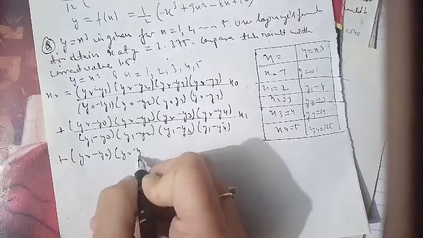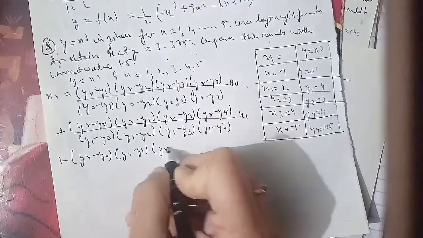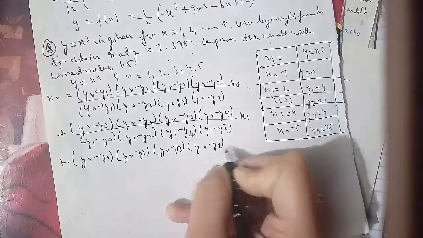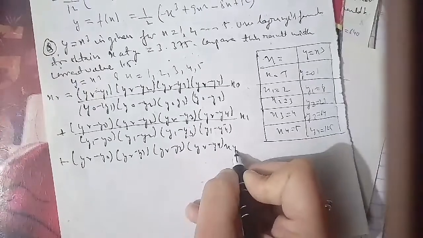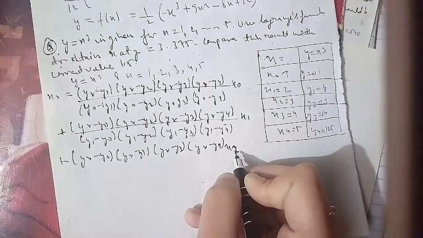Then we have plus again, and that has been yr minus y0, yr minus y1, yr minus y2, and yr minus y4.